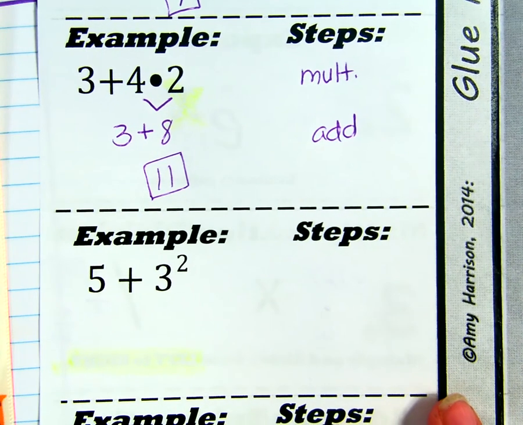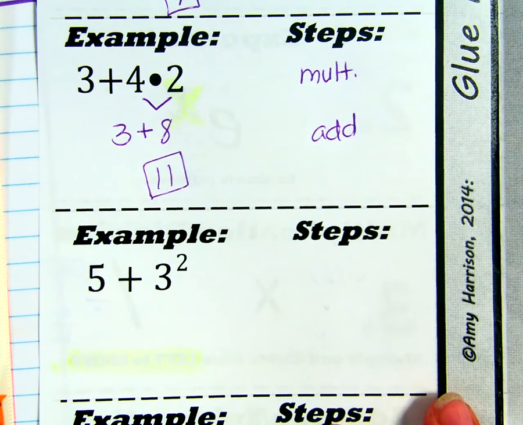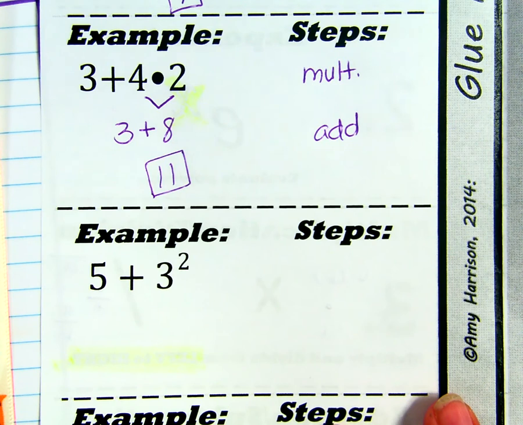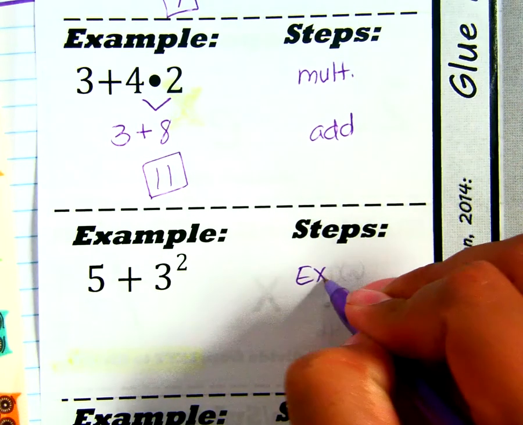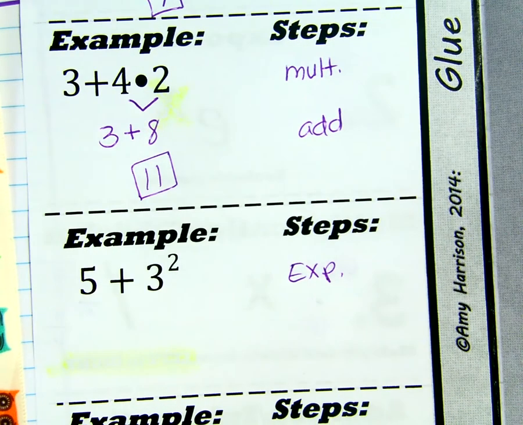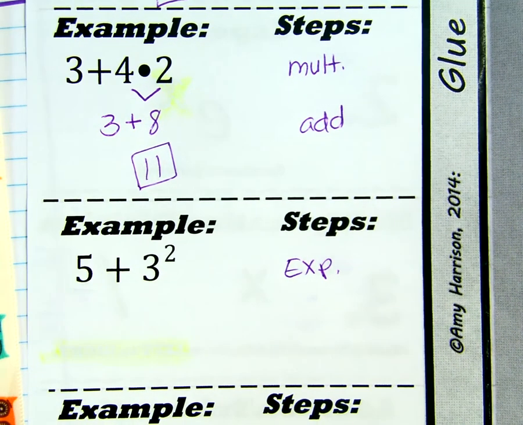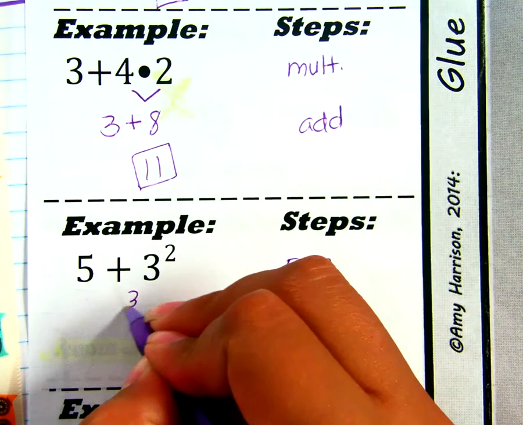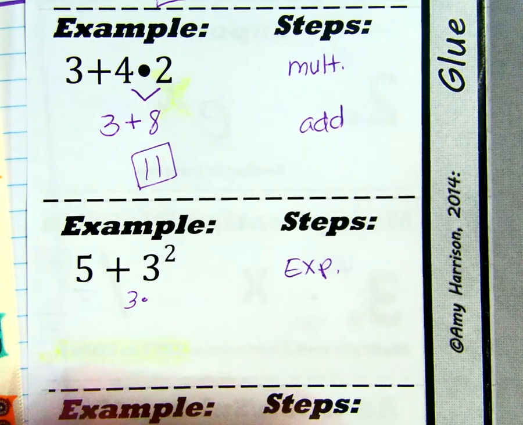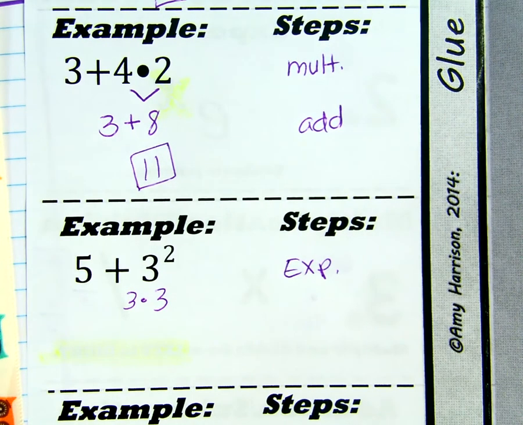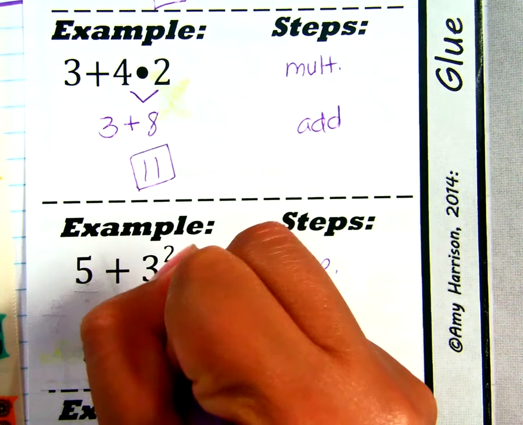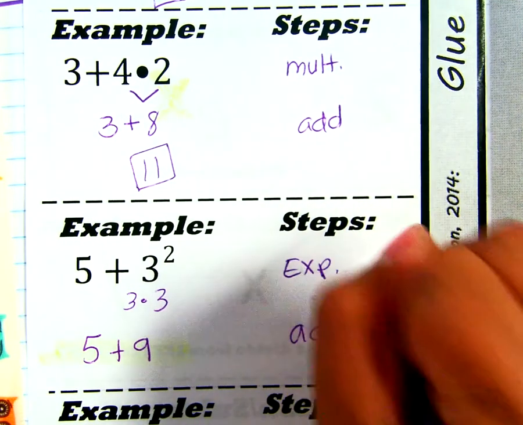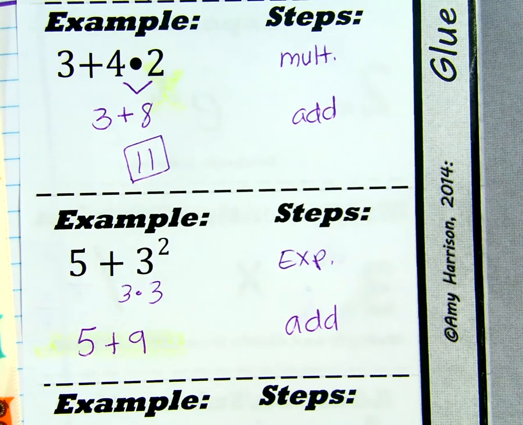Okay, next one. So let's just go through the order. Are there any parentheses? No. Are there any exponents? Yes. So we want to go ahead and do exponents first. I'm going to write EXP for exponent. Now 3 squared, how would I solve what 3 squared is? Valerie? You have to multiply 3 two times. So is it 3 times 2? No, 3 times 3. And what is 3 times 3? 9. So we bring down the 5. So it's 5 plus 9. And so our last step is just to add. And so 5 plus 9 is 14.